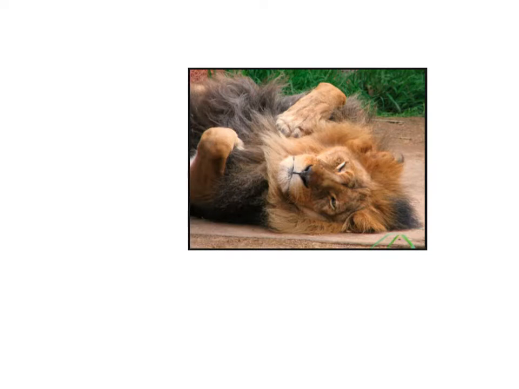That's right. Look at that bad boy. He's all asleep, one eye just kind of a little bit open. He is a sleeping lion.